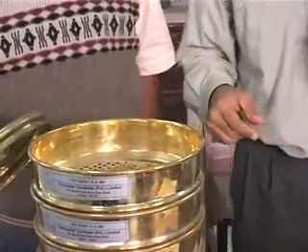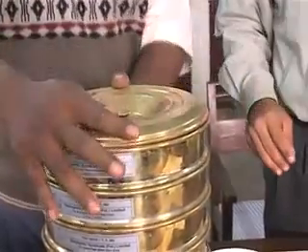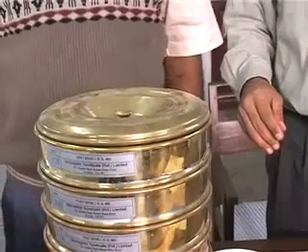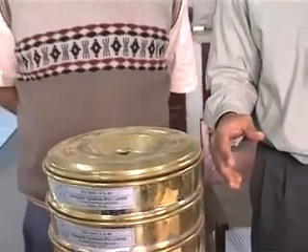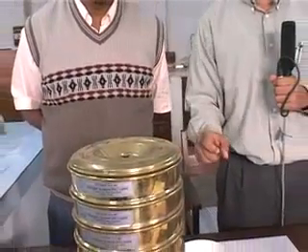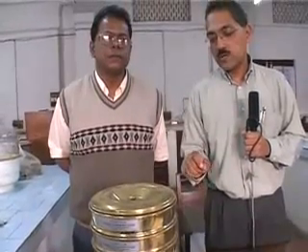We are going to cover it up because we do not want to lose any finer soils into the atmosphere, blown away by wind. We will place this sieve set on a mechanical shaker and shake it for 10 minutes, and find out the weight of soil retained on each individual sieve, and from that we will get a grain size distribution of this particular soil sample.